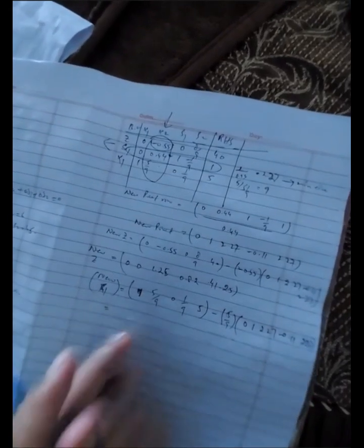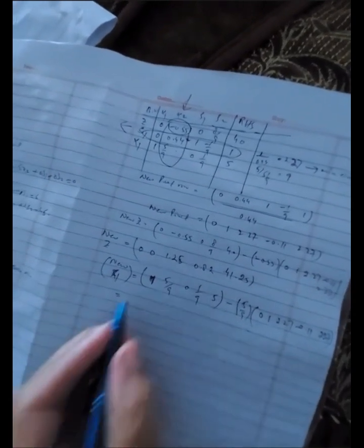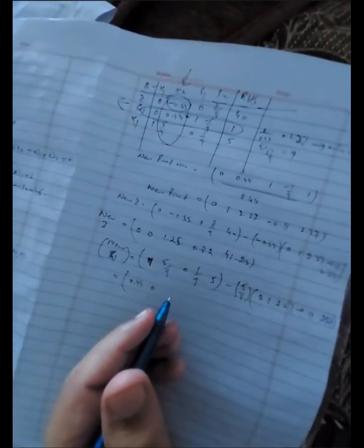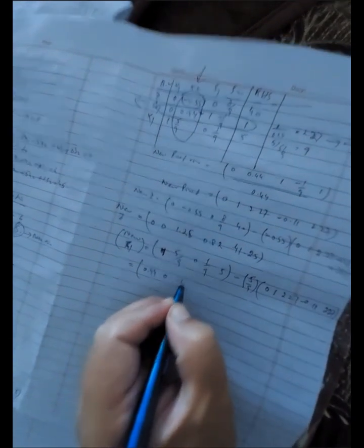So it will give us 1 minus 5 divided by 9, 0.44. 5 by 9 minus 5 by 9 is 0. 0 minus 5 by 9 into 2.27, so 5 divided by 9 multiplied by 2.27 is equal to minus 1.26.